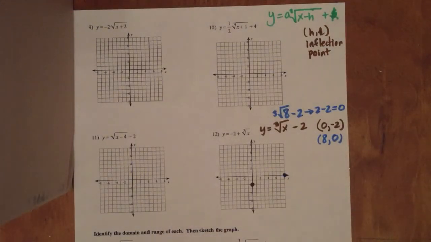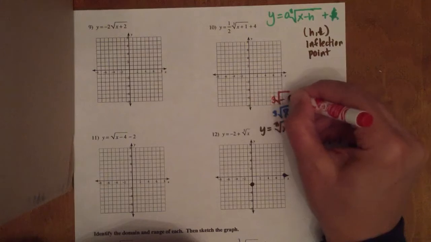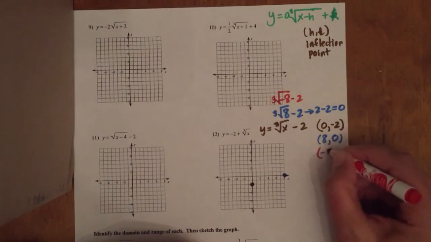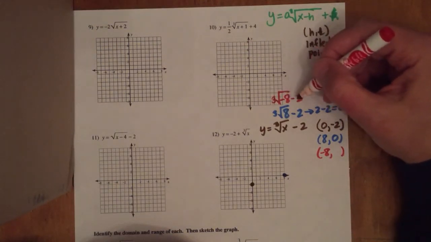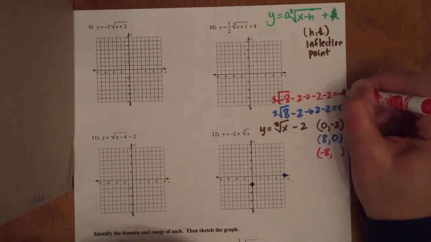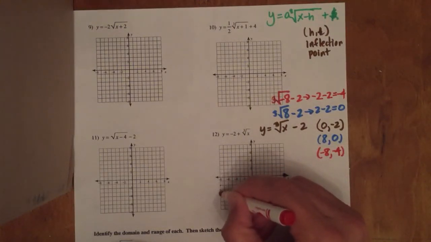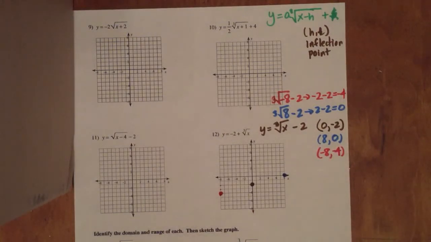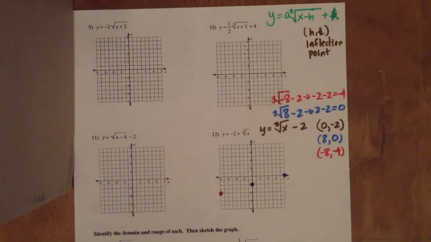Okay? So let's go on the other end and let's go negative 8. So I want to find the cube root of negative 8. So negative 8 is going to be my point. So the cube root of negative 8, minus 2. The cube root of negative 8 is negative 2. Negative 2 minus 2 is negative 4. So if I come over to negative 8, the point's at negative 4. But that really doesn't help me establish much, other than how compressed or stretched the graph is. I really need one more point in between those so I can establish the shape.